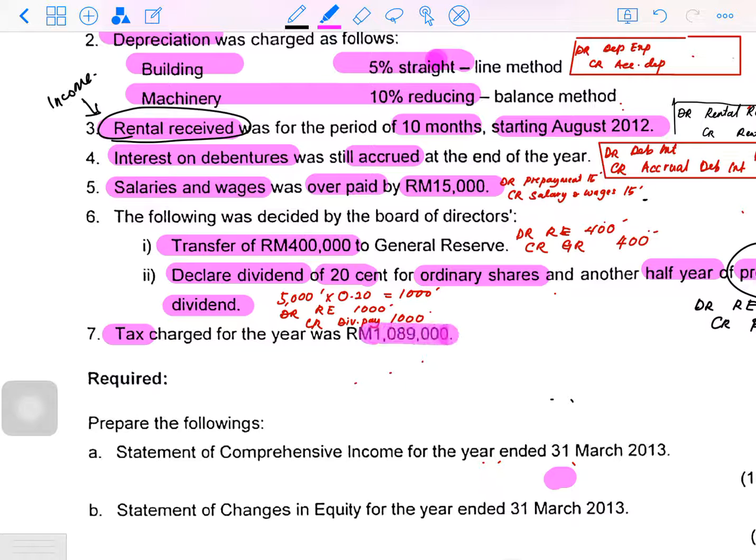The tax charge for the year is 1,089. For tax, you have to look at how much has been paid during the year.